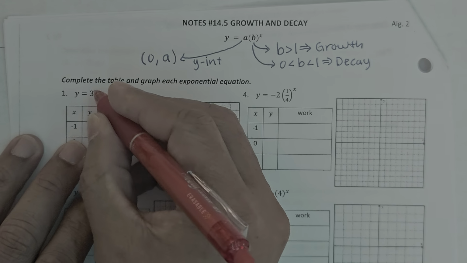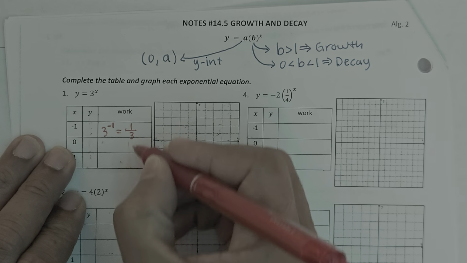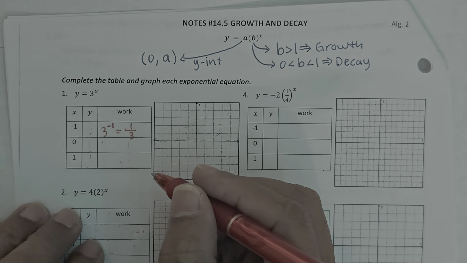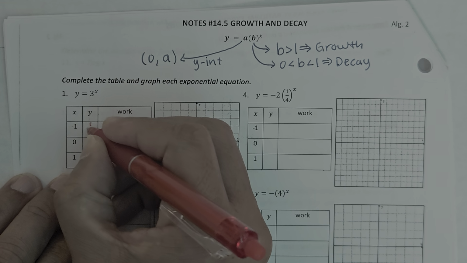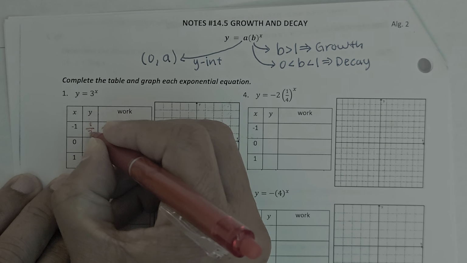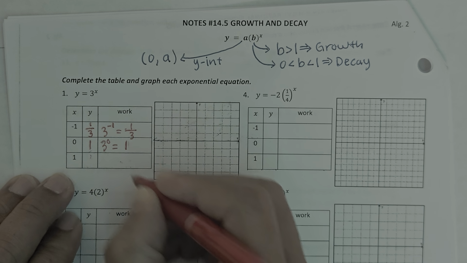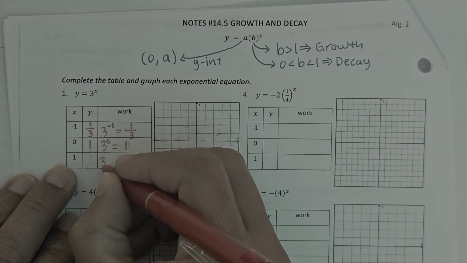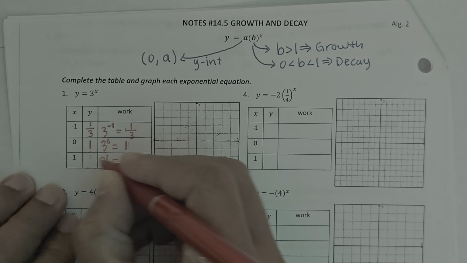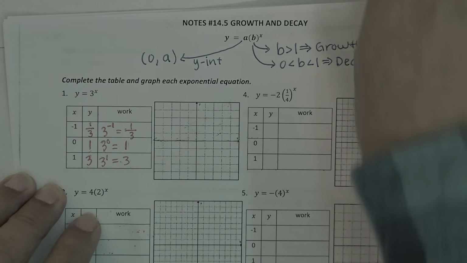So let's see. We have -1 for x. That means the exponent of 3 is -1. What you have to do is make the power positive, just write 1 over 3, and that was covered in the lesson on the last unit. So when x is -1, y is 1/3. What about when x is 0? Anything to the 0 power is 1, so y is 1 when x is 0. 3 to the first power is the same as 3, so when x is 1, y is 3.